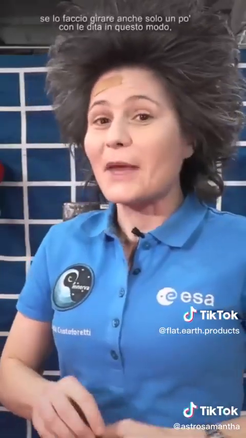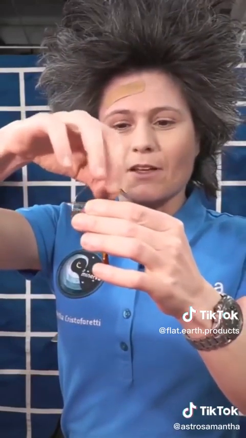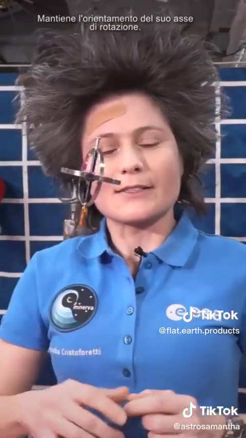However, if I make it spin, even just a little bit with my fingers like that, you can see that it changes its behavior a lot. Now, it wants to maintain the orientation of its spinning axis.